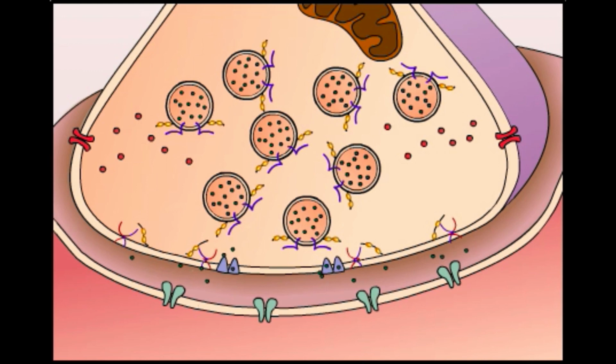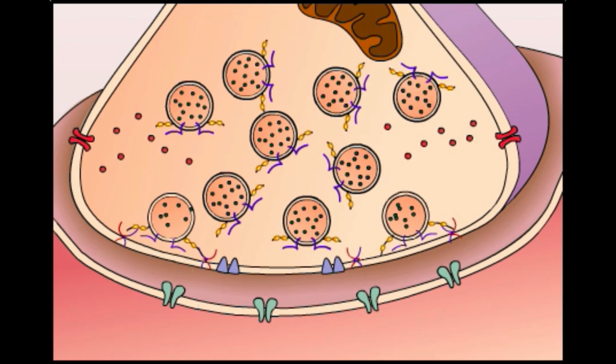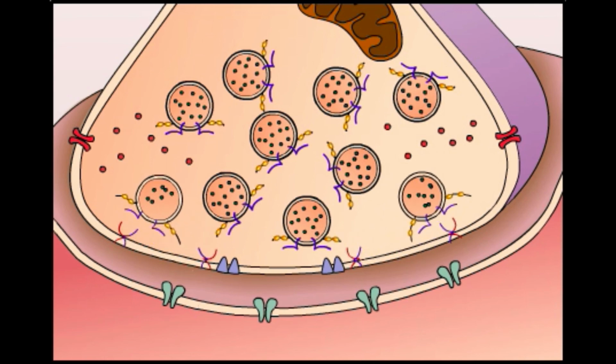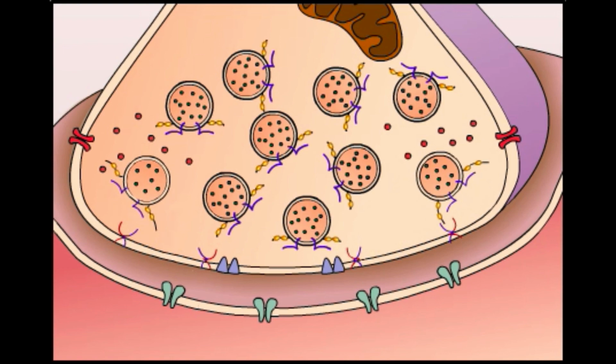Reuptake not only cuts off the synaptic activity promptly, but also allows the terminal to recycle transmitter molecules. The membrane needed for creating synaptic vesicles is also recycled via endocytosis of the presynaptic membrane. The recycled vesicles are refilled with neurotransmitter molecules and are ready for another round of synaptic transmission.